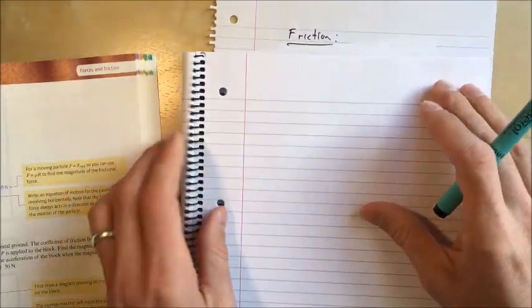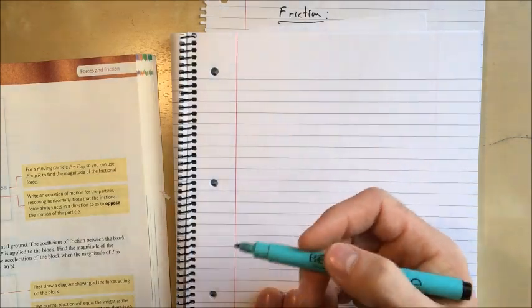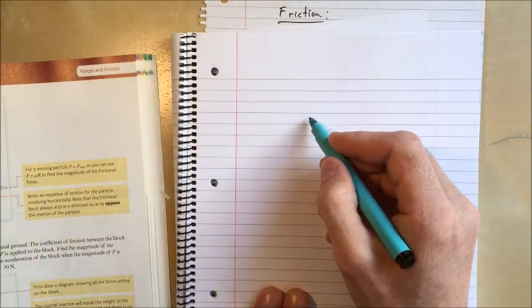Now those are the ideas with friction. So let's get on and have a look at how it affects our questions. And the sort of diagrams we're going to start drawing here are very familiar diagrams, but now we have to put some friction in there.